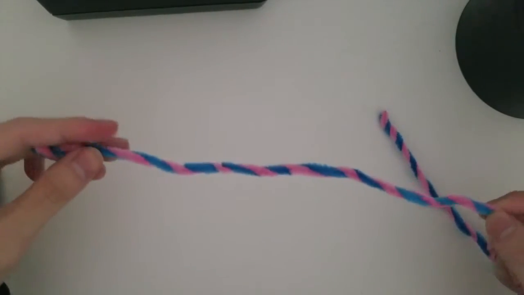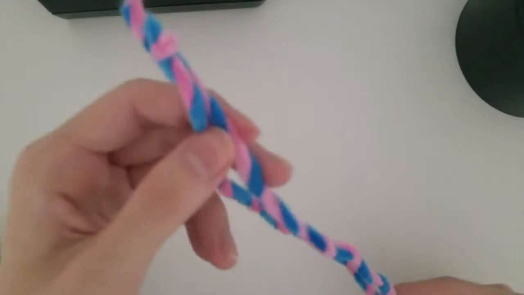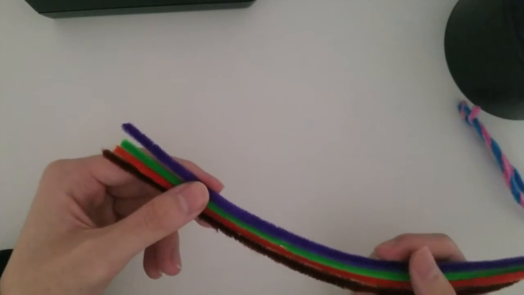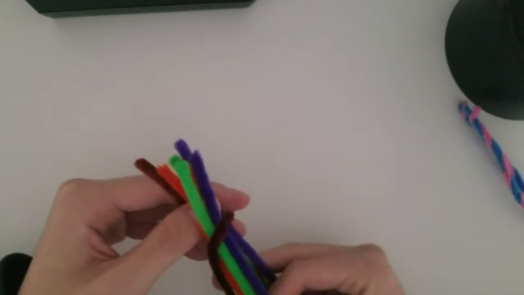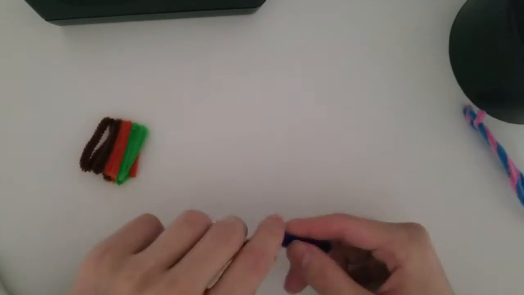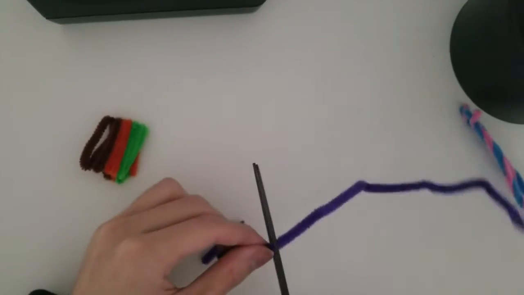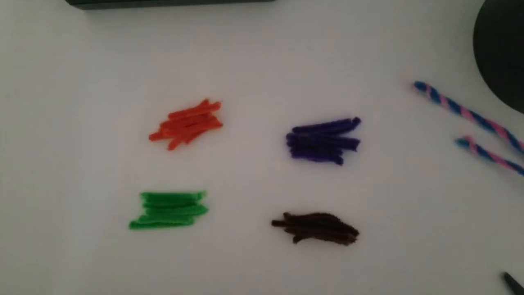When you're finished doing this, do this again with another 2 strands of pipe cleaners, so you have a total of 2 intertwined strands. Now, cut the remaining 4 pipe cleaners into equal sized, smaller parts. It's easiest to do this if we fold them all together and then cut them. Once you're done with this, you should have 4 piles of different colored pipe cleaners.